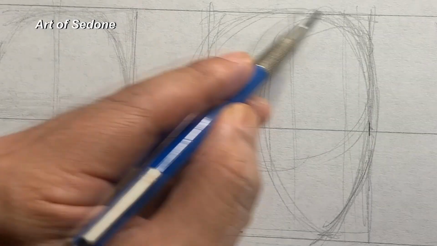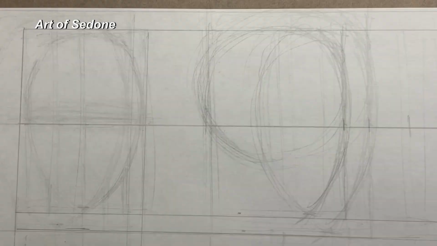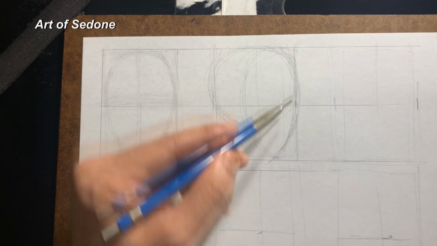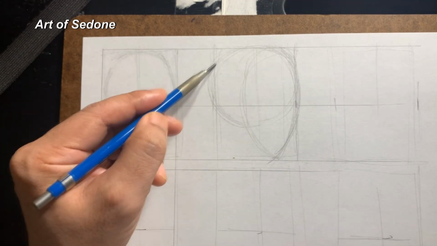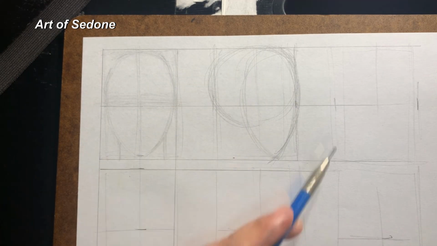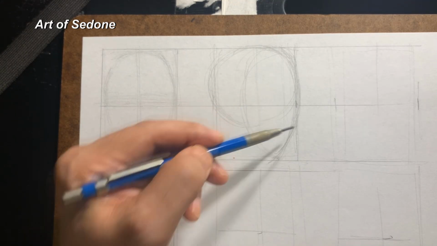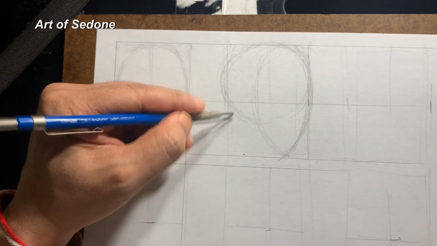And again, just use the rectangle as a guide. It'll go within it, but it can go beyond it a little bit. It's probably better to have it go a little bit beyond. And then for the neck, it's kind of this.